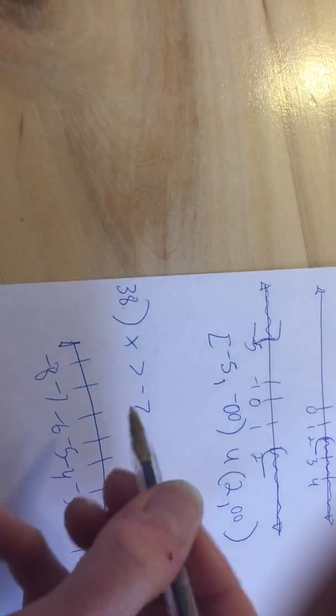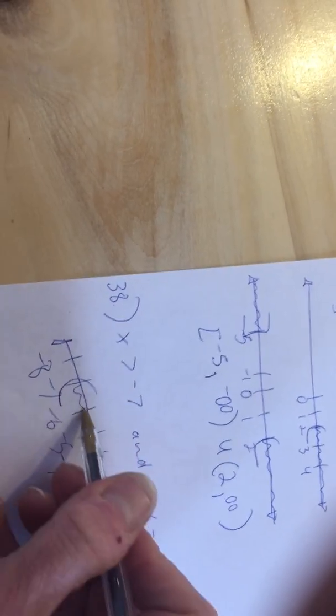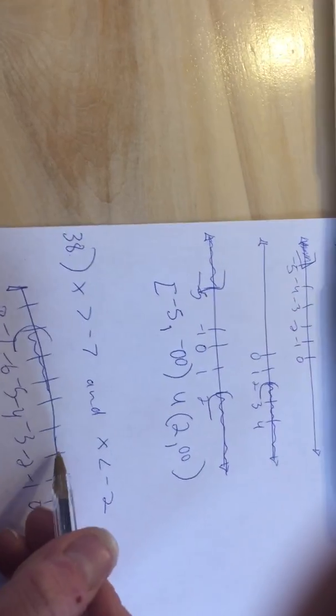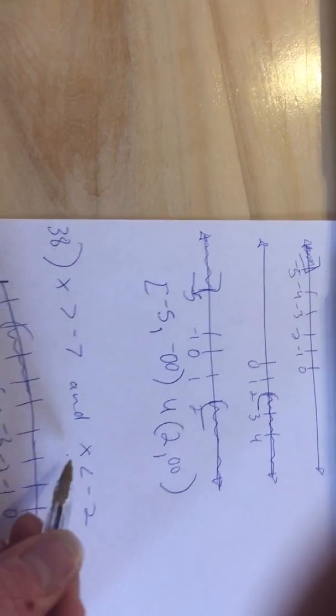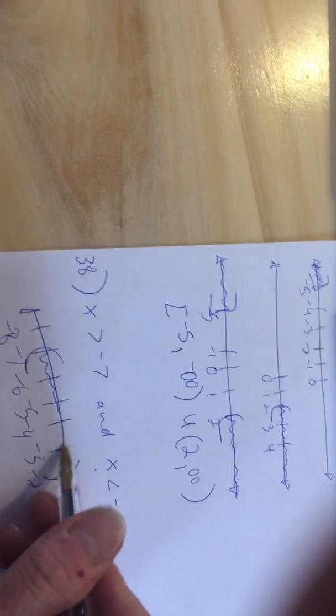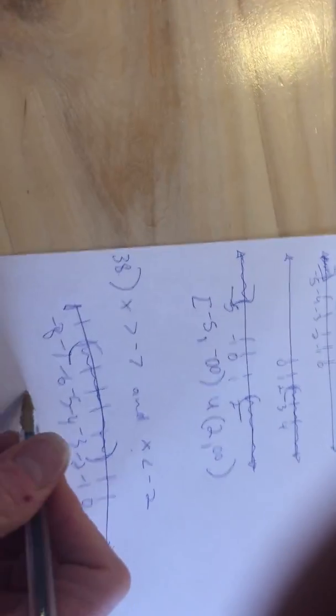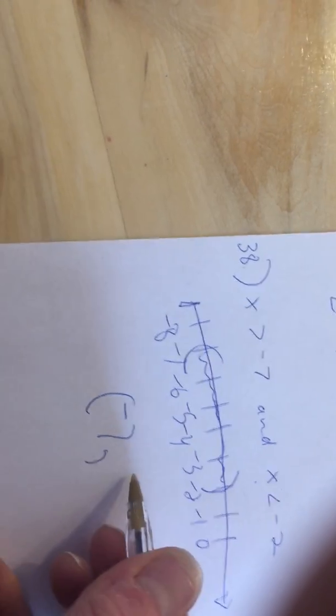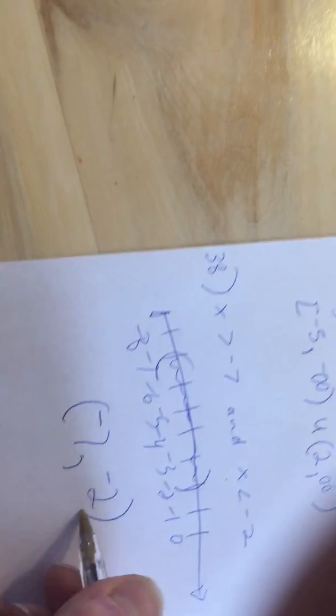What this is saying is that x is going to be greater than -7, so shade that way, and x is going to be less than -2, so shade that way. And the way that you write that is from -7, and I don't need any brackets because it's not including it, to -2.